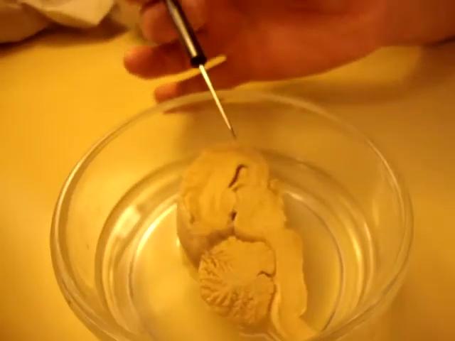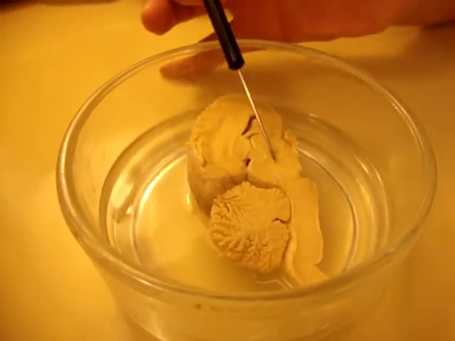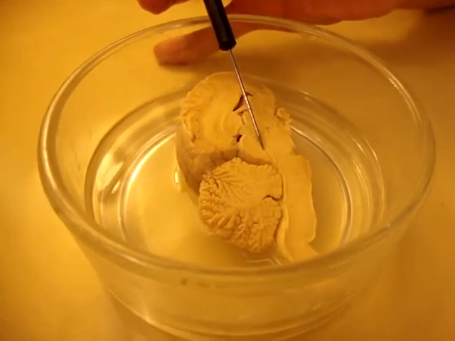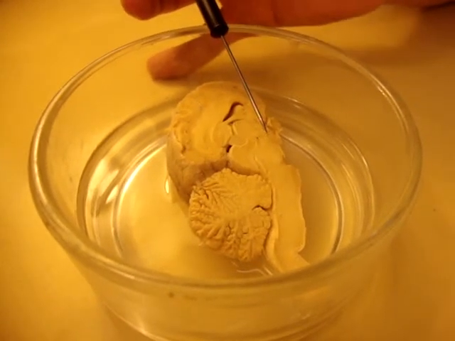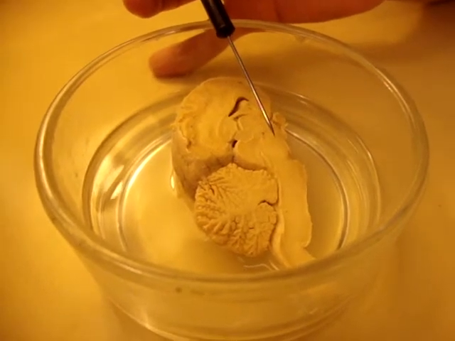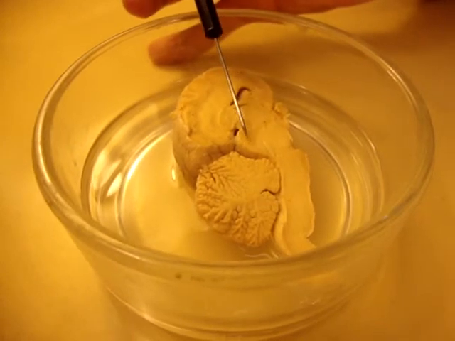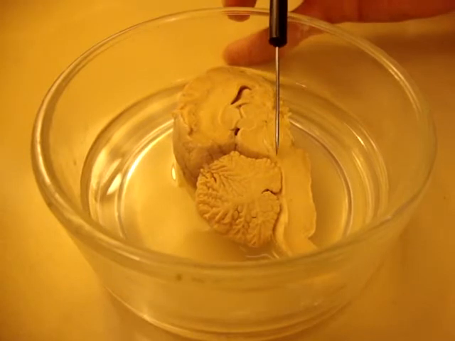Moving into the midbrain, you've got the mesencephalon here. You've got an optic lobe, an auditory lobe. The optic lobe has the slight discoloration. The auditory lobe, and this is your cerebral aqueduct.